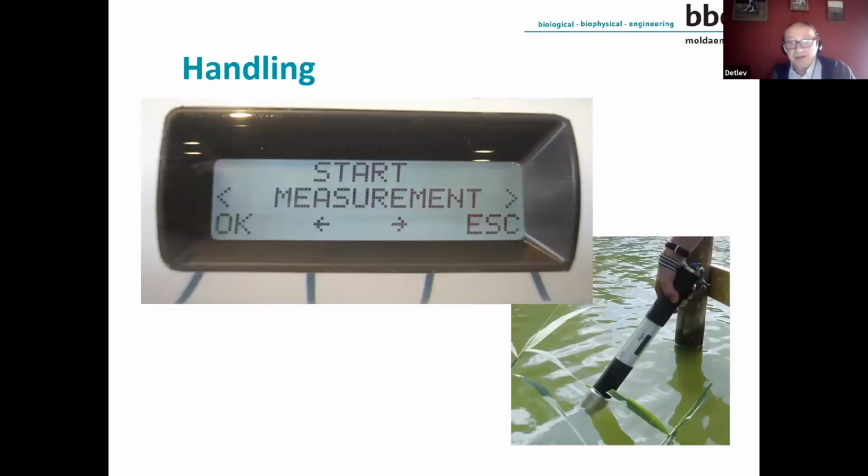The handling is also important. You have keys here below the display. You just have to touch them and then dip it inside the water. This is here close to Kiel, where I tried to measure algae, and you can see that it's very easy to start up. You can explain it within a few minutes how to work with this.